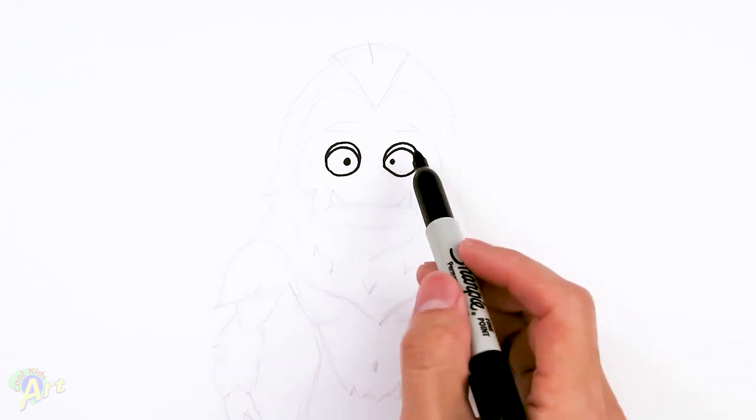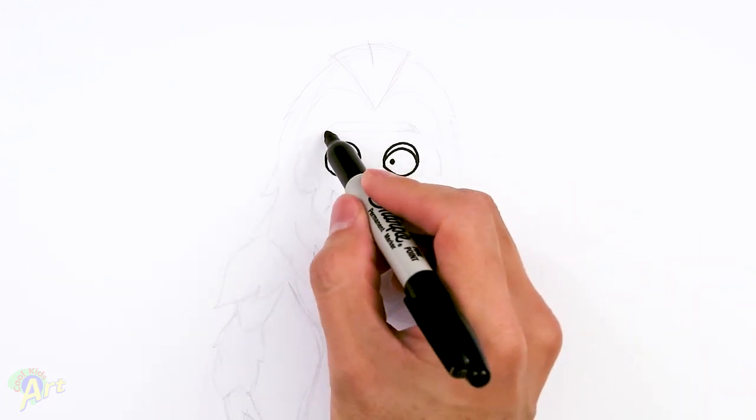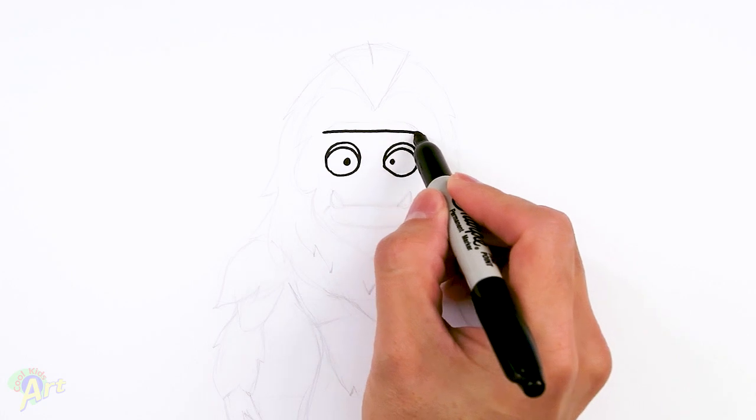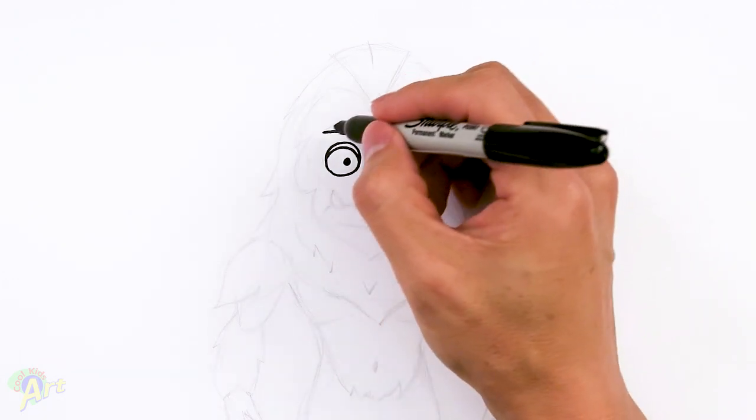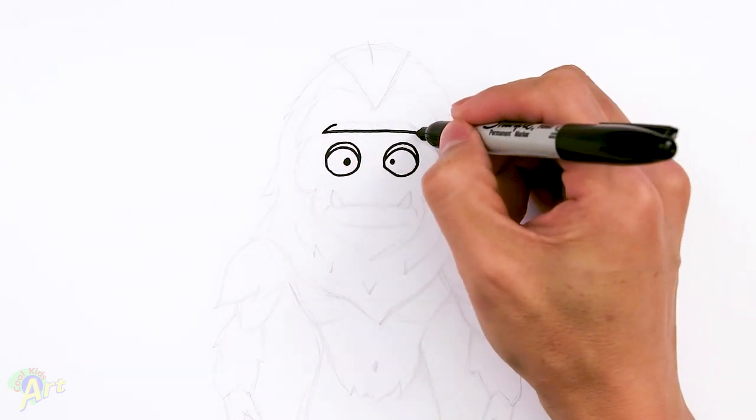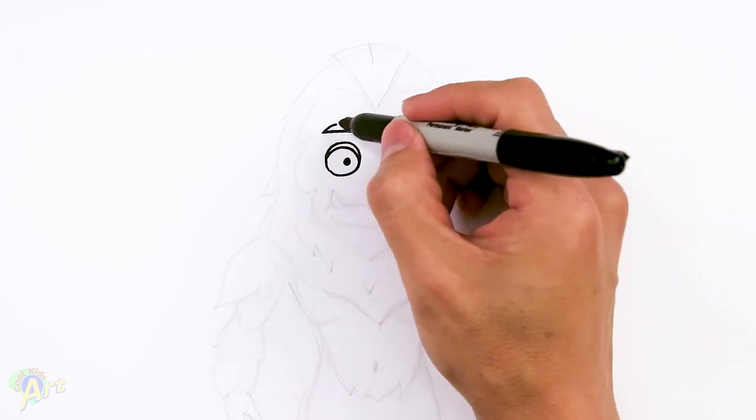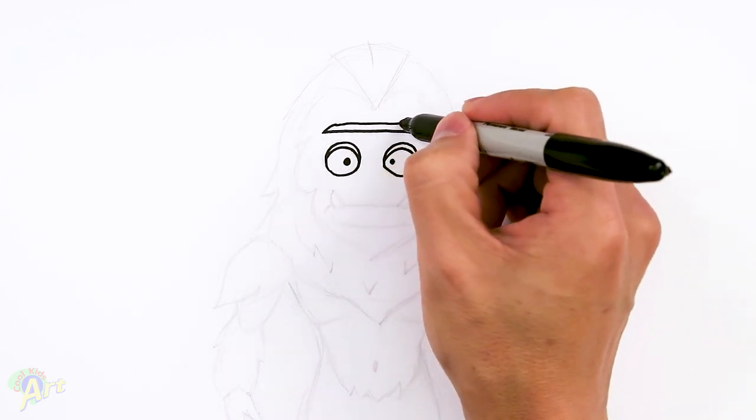And then from there we can draw in his unibrow. So we're just gonna come up, just draw one line across right over the eyes. And then we're gonna slant upwards. Just give it some thickness and we're just gonna close it off.